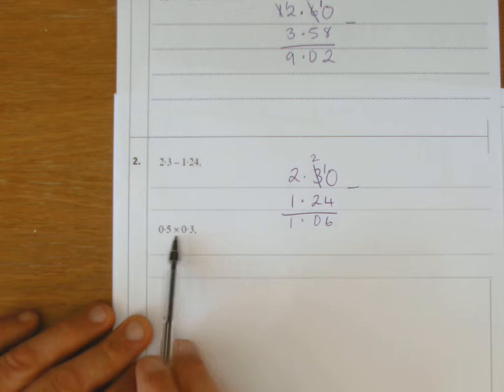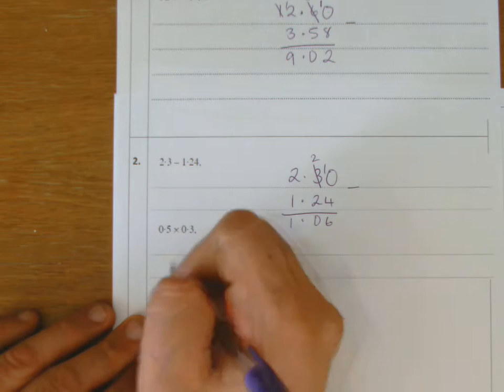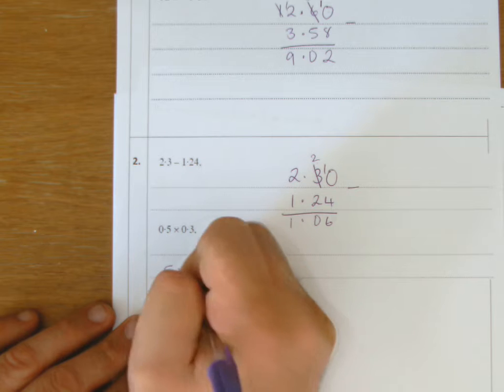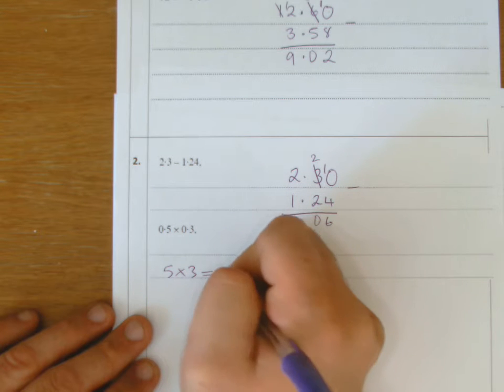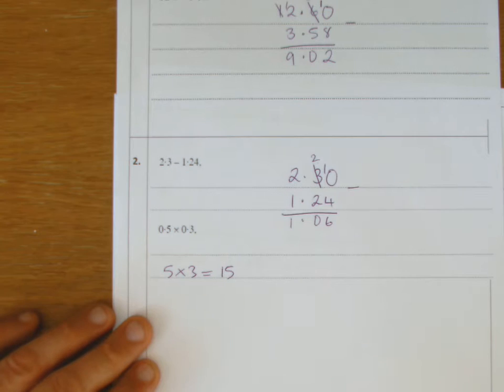Now when it comes to multiplying numbers here, we simply ignore the decimal points. So I would do 5 times 3 to start with. 5 times 3 is 15. So ignoring the decimal points.